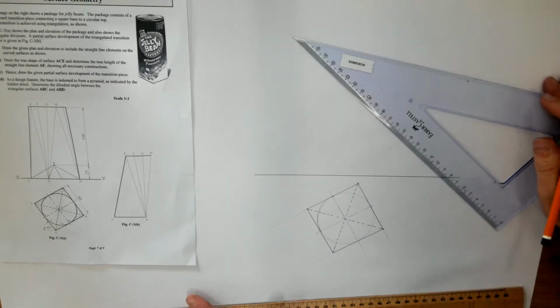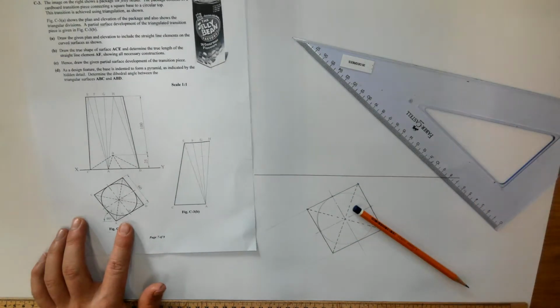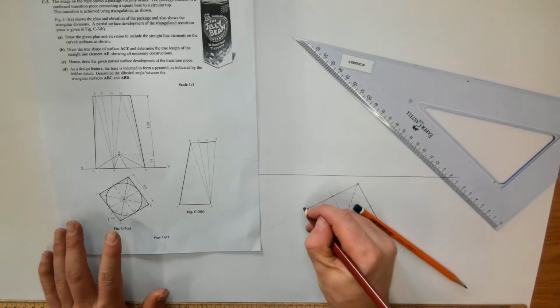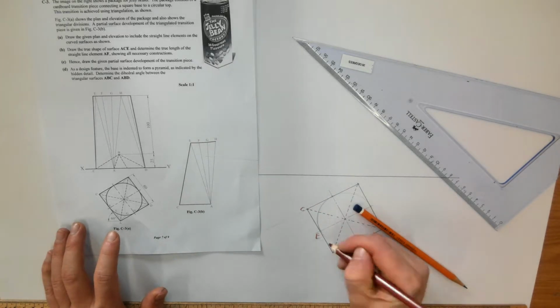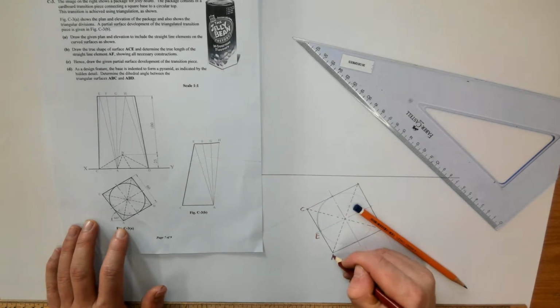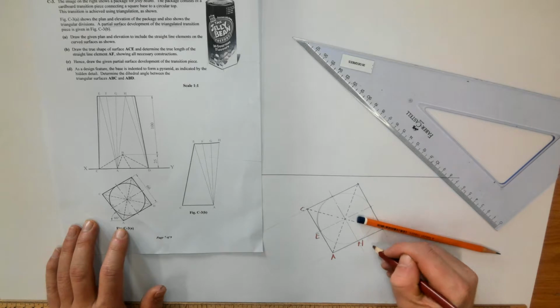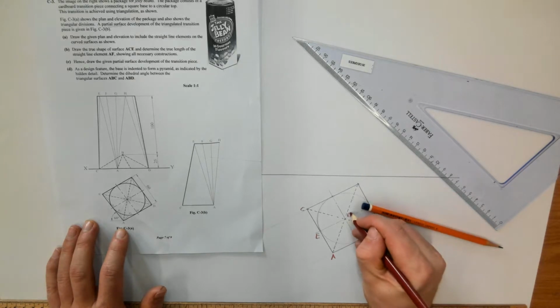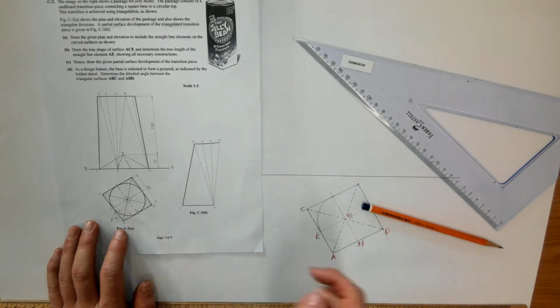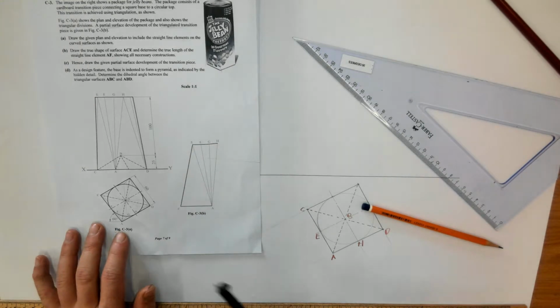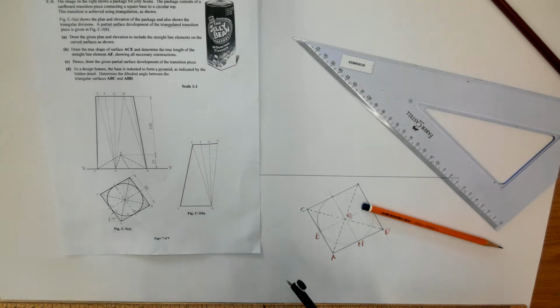Okay, then we'll label these points and get the remaining ones. So C, E, A, H, D, B. Now to get points F and G, it's basically the divisions here, 60, 30.